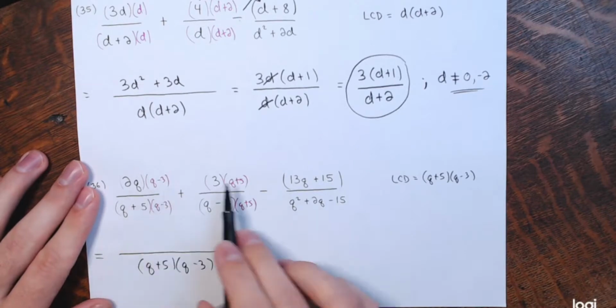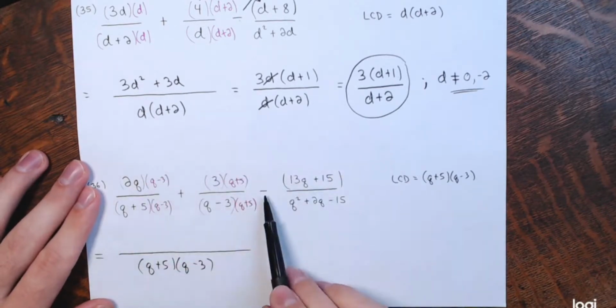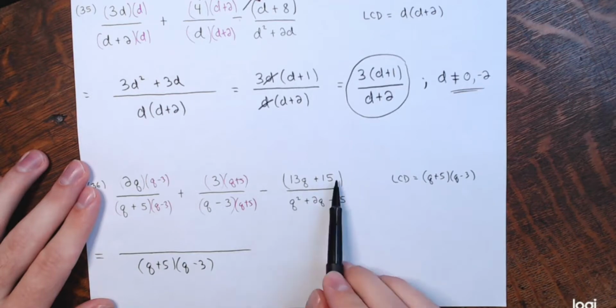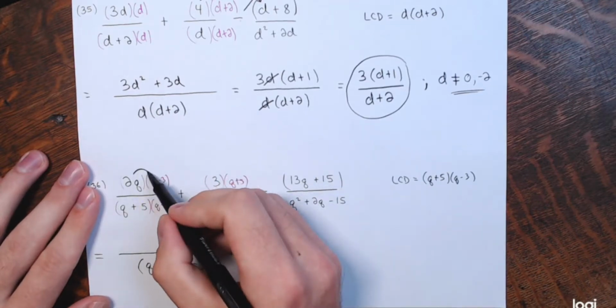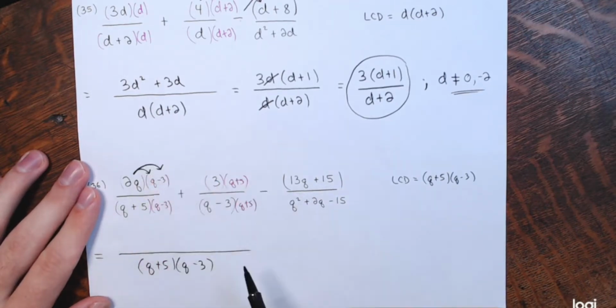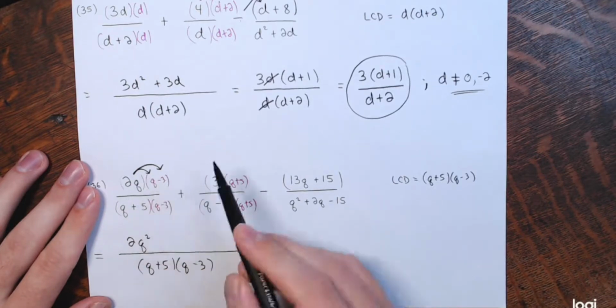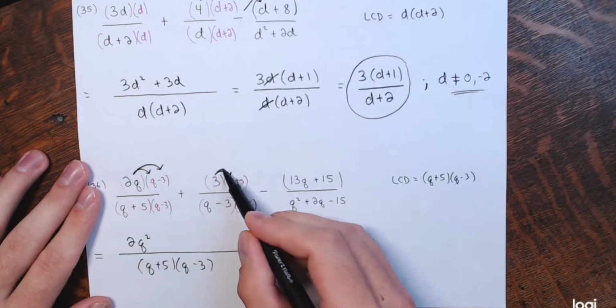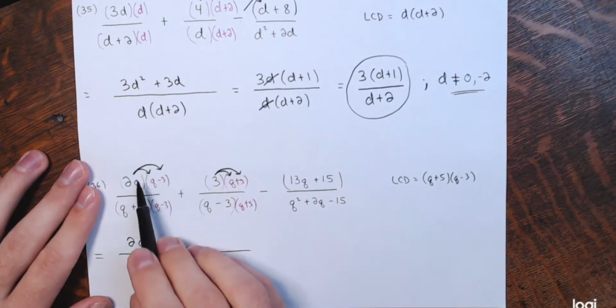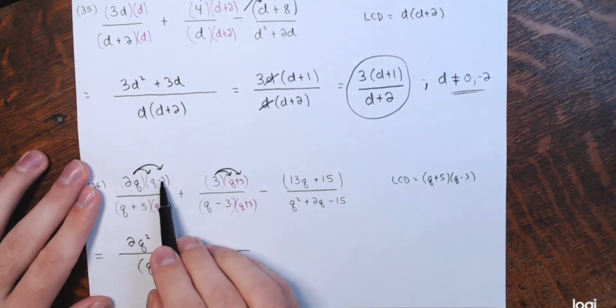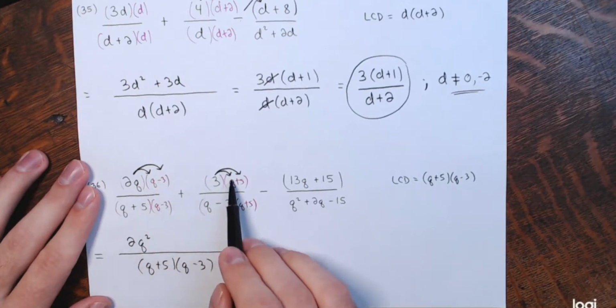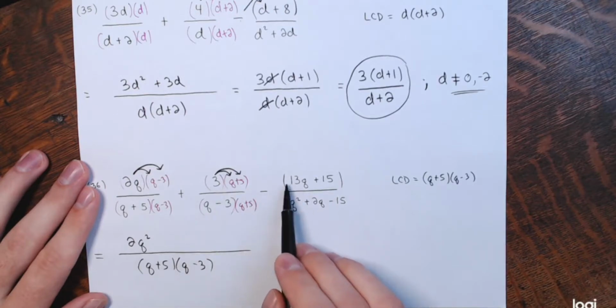Now I'm just combining all the like terms in the numerator. And don't forget, when you subtract, you are subtracting every term from that numerator. So I have 2q squared. There's no other q squareds. Right? So 2q squared. We'd have minus 6q plus 3q.